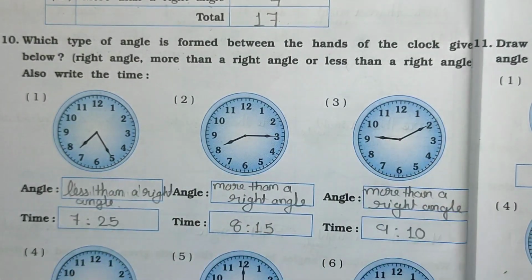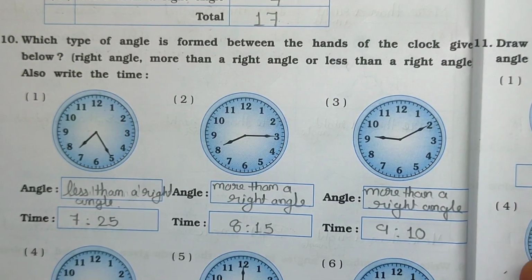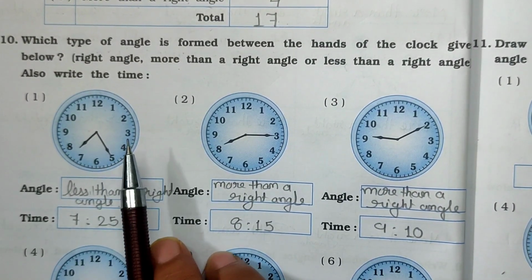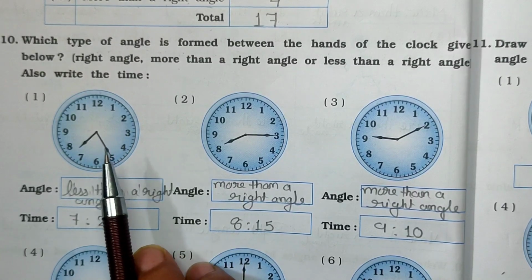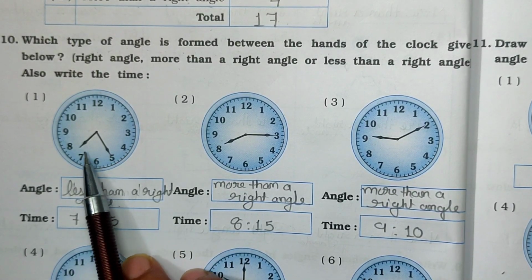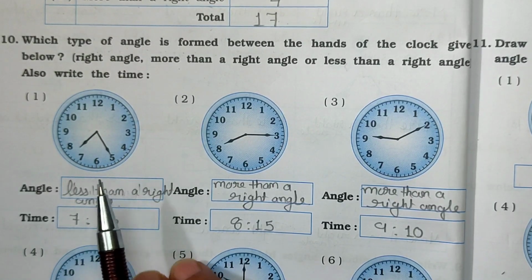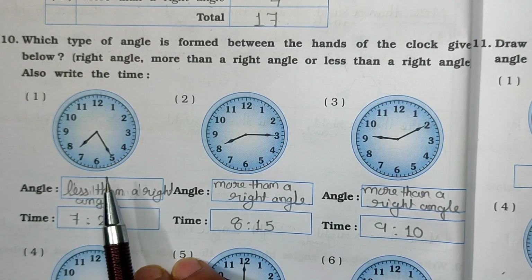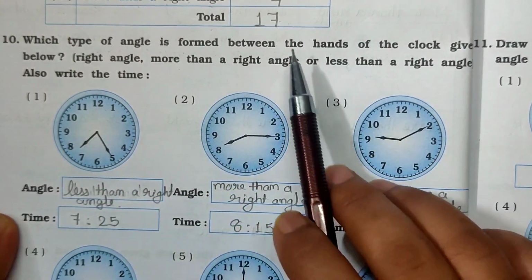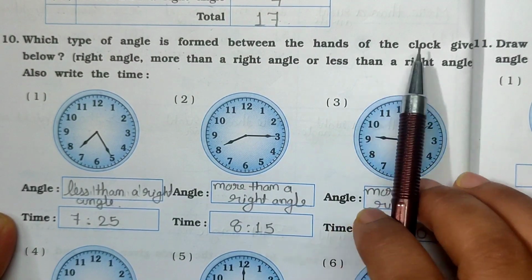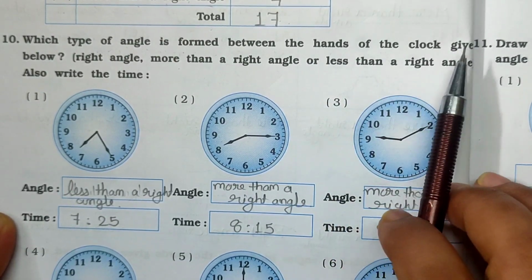Here the clocks are given. Okay, and you have to find out the types of angle on the basis of the hands given. This is an hour hand and a minute hand is given. From those hands you have to find out the types of angle between the hands of the clocks given below.